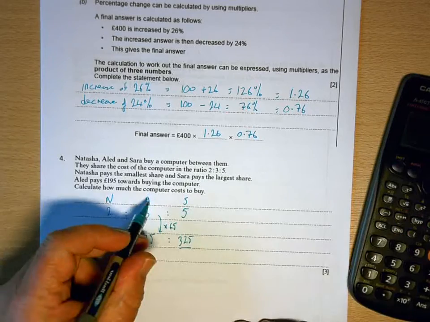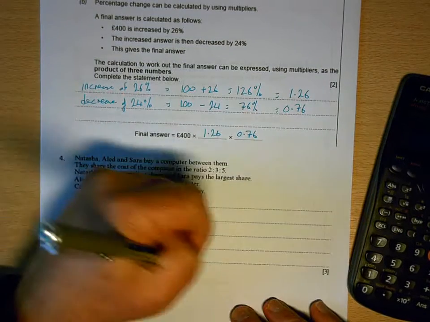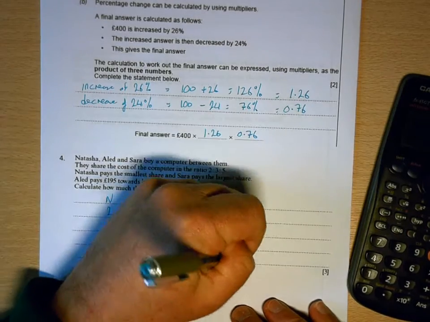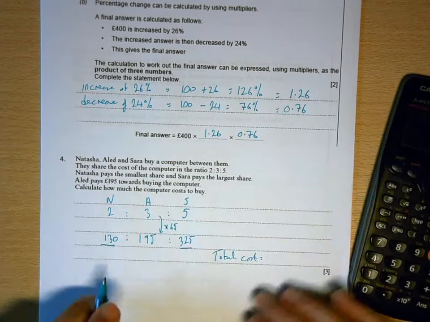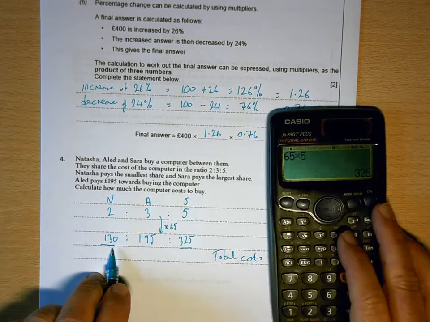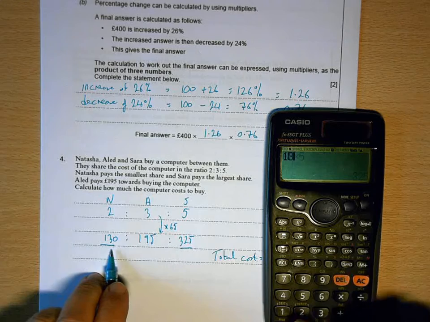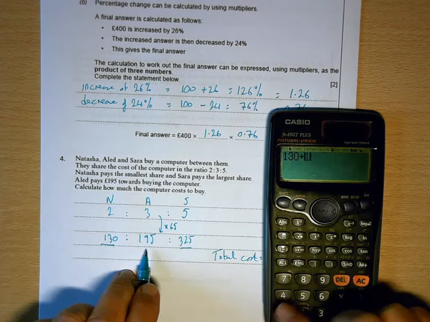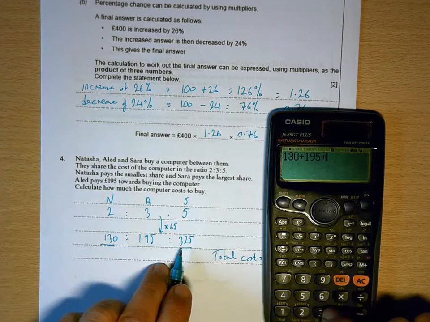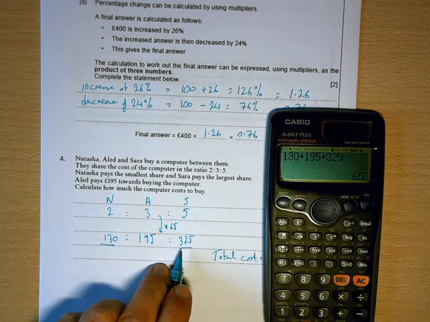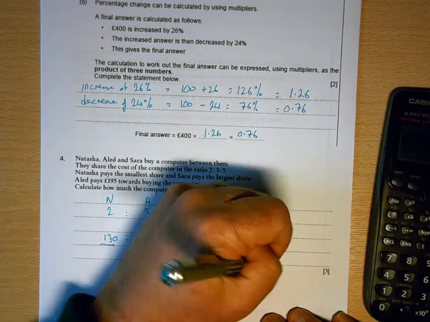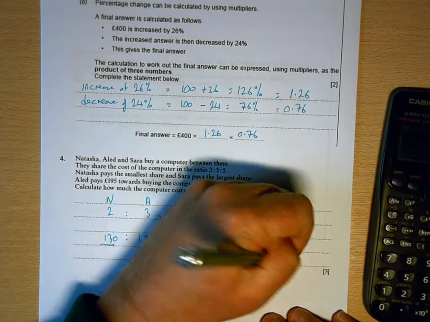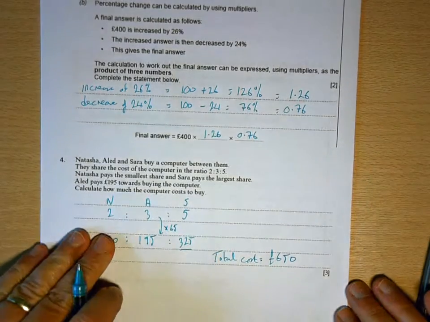So the cost of the computer would be the sum of the individual payments. So Natasha's £130, Alid's £195 and Sarah's £325. So the total cost of the computer is £650.